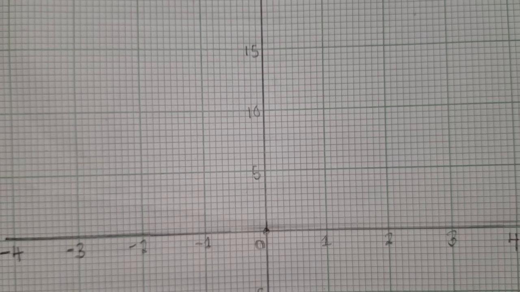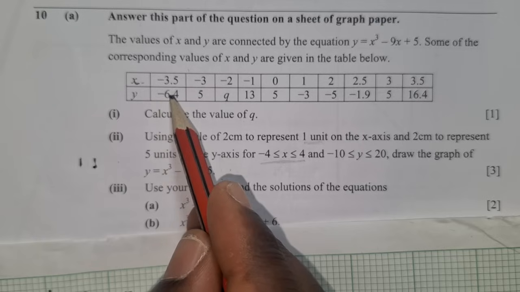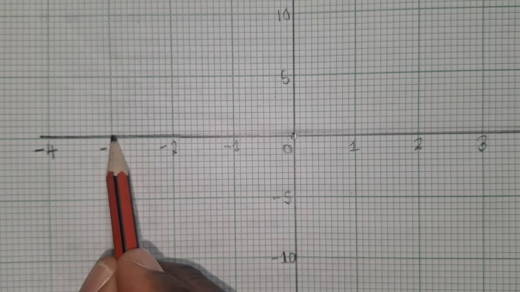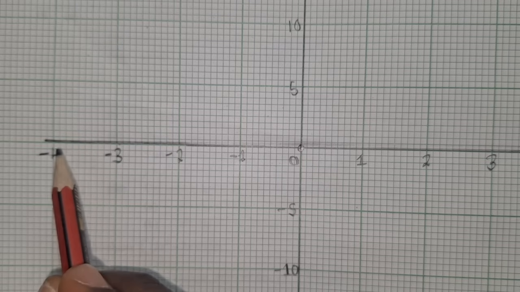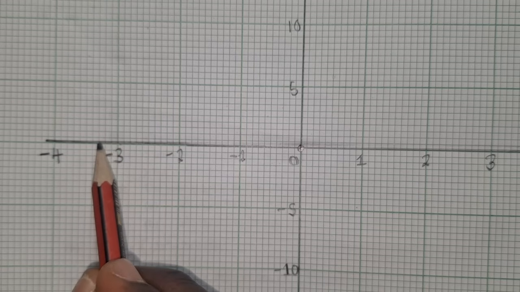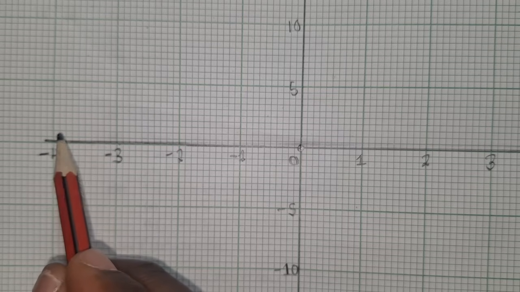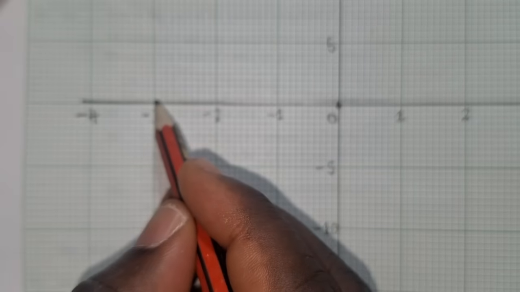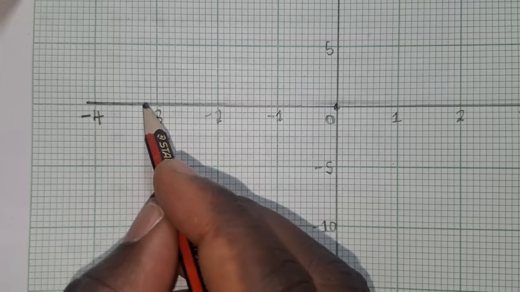So once you do this Cartesian plane, you now start plotting. This is -3.5, -6.4. So -3, it's here. So you can even count the lines if you don't mind. So this is 0.1, 0.2, 0.3, 0.4, 0.5, 0.6, 0.7, 0.8, 0.9, and -4. But what we want here is -3.5. So we shall go to that point: -3, then 3.1, 3.2, 3.3, 3.4, 3.5. 1, 2, 3, 4, 5.